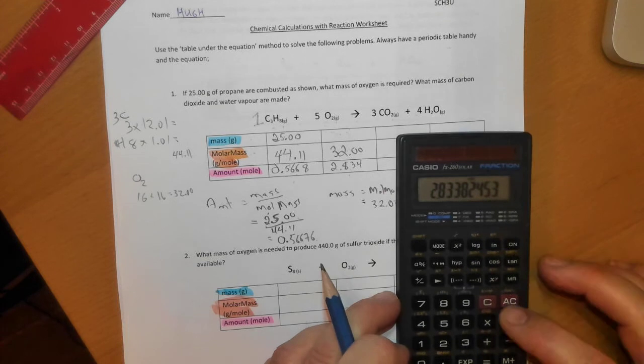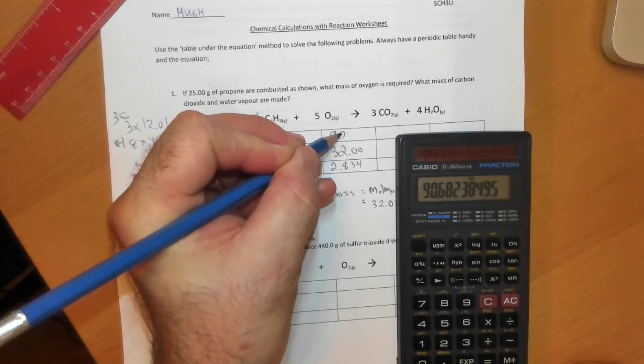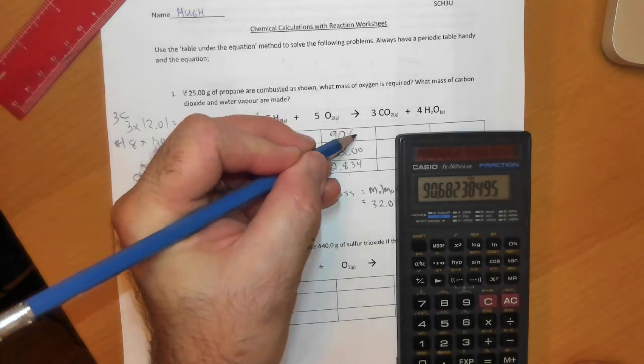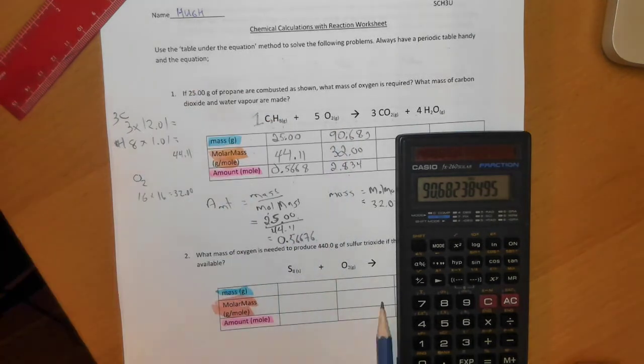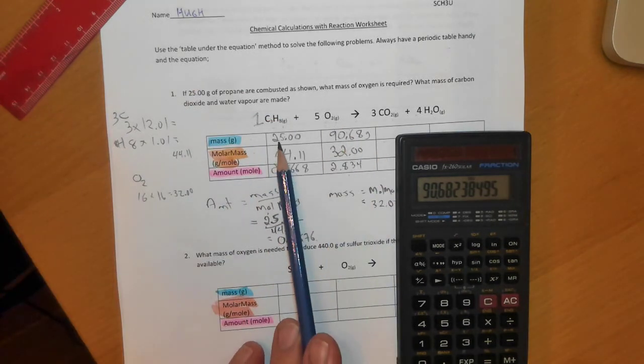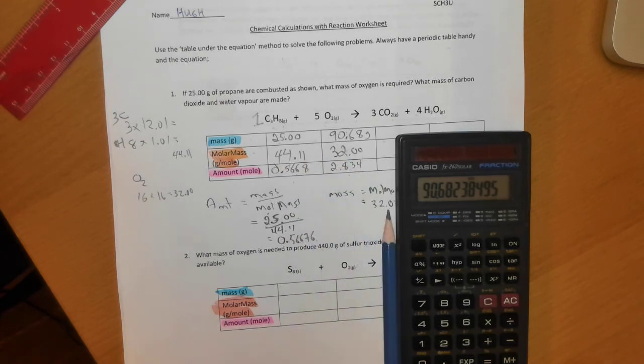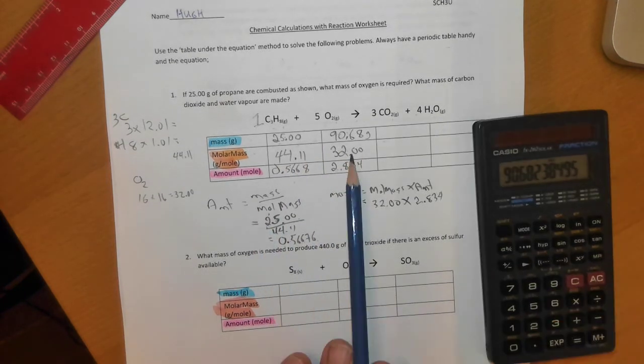So I'll just take this number here times 32. And I have 90.68 grams of oxygen needed. So the answer would be 90.68 grams of oxygen required to burn completely the 25 grams of the propane. If this was the only thing asked, then you're done.